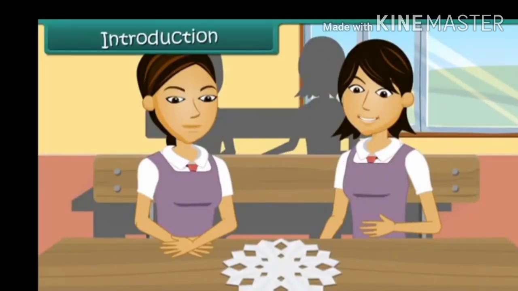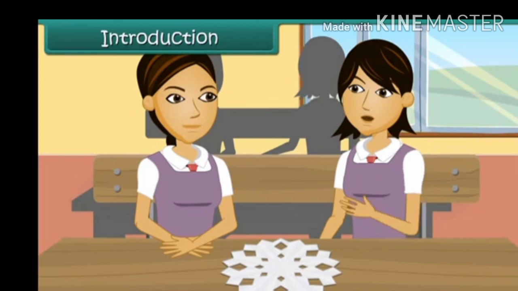Introduction. Hey, what a beautiful drawing! Who made it? I made it. This is called a symmetrical paper cut design. I have heard about symmetry, but do not know what it is. I will explain to you. Come with me.